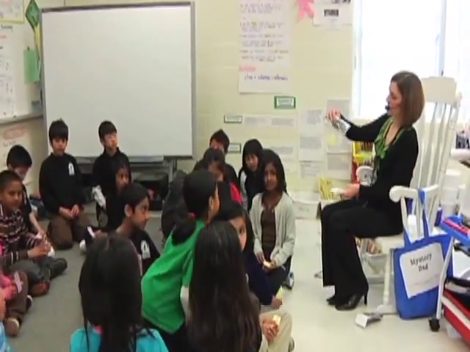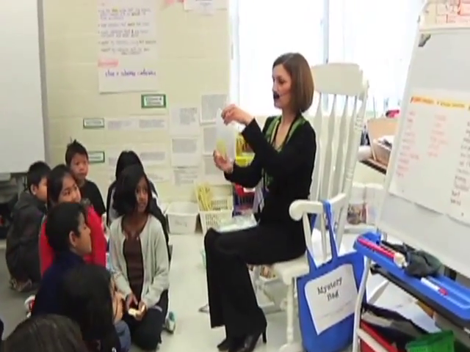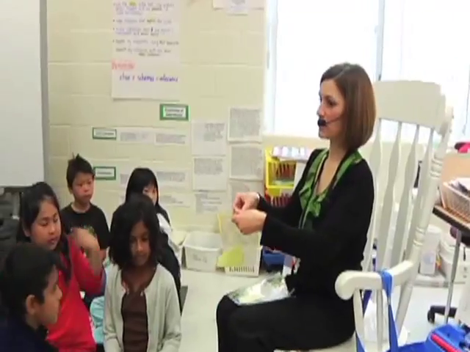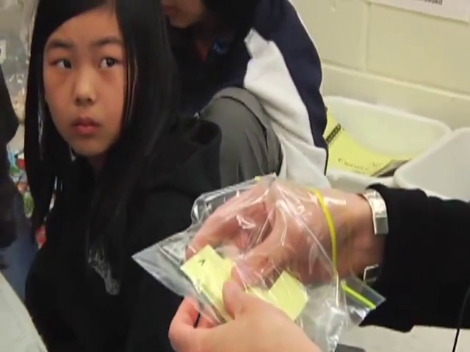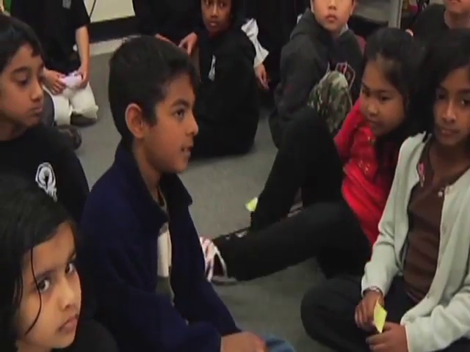You are going to get a baggie that matches with your name card. Inside this baggie are words on little pieces of paper, just like we do every week. What do we usually do with the pieces of paper? Sort them? We sort the words.